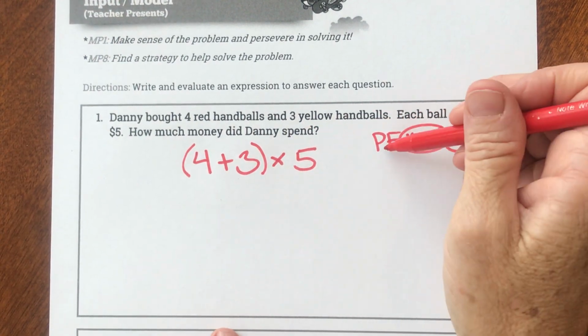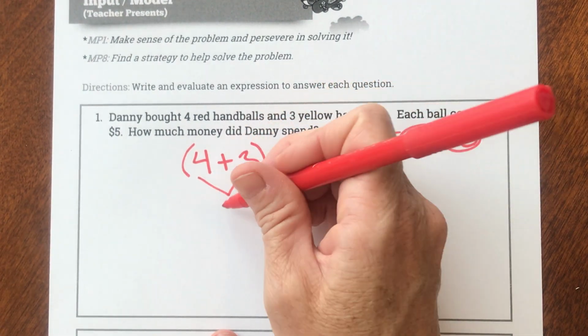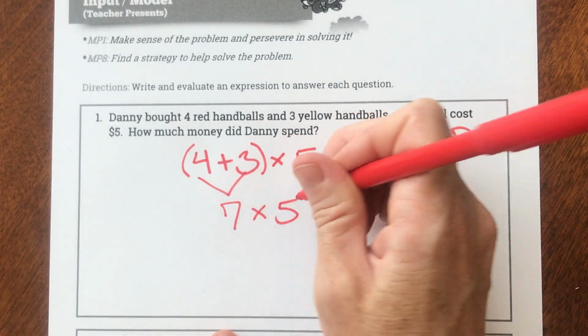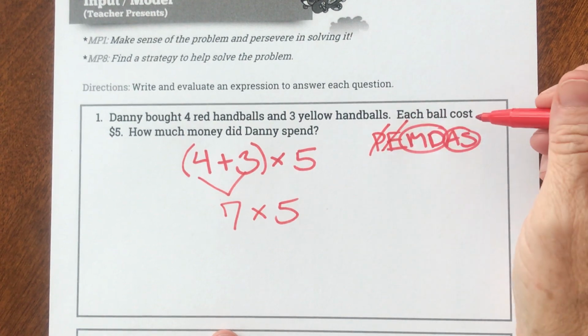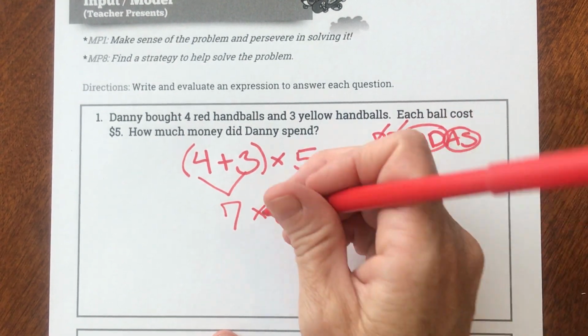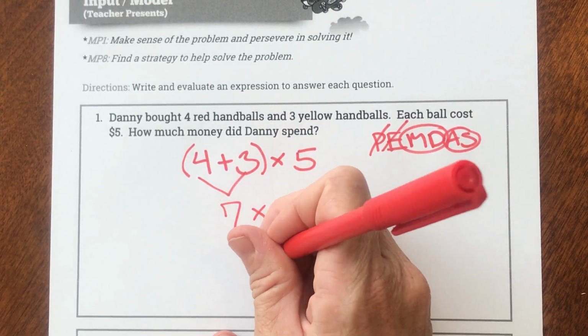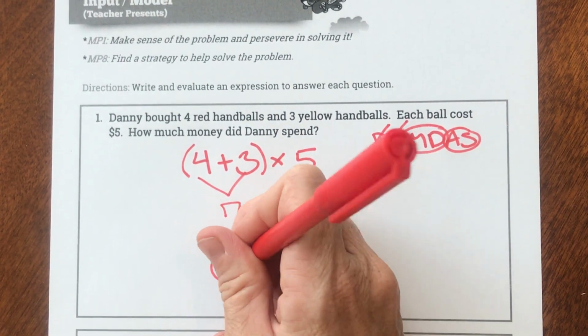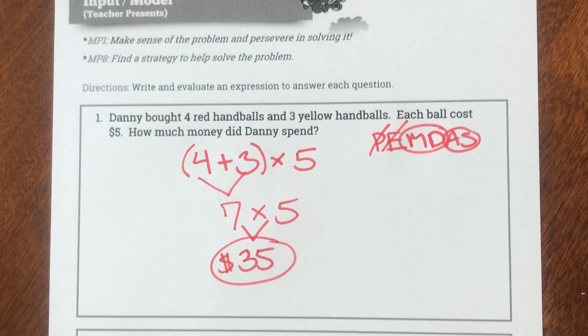So, do I have any parentheses? Yes. 4 plus 3 is 7, which are my balls. Copy everything else down. I have no exponents. Yes, I have some multiplication or division. 7 times 5 is 35, and I'm done. So Danny spent $35 buying the 7 balls.